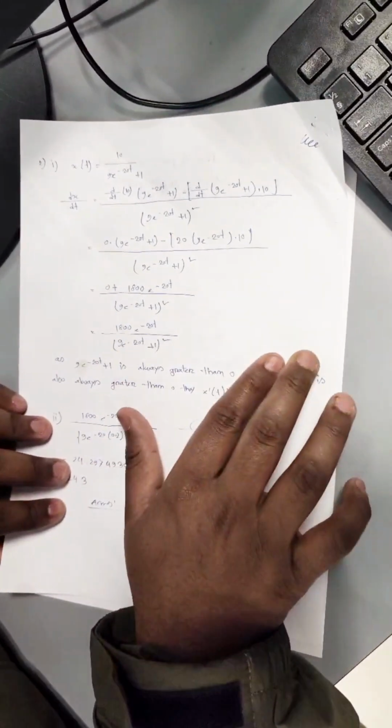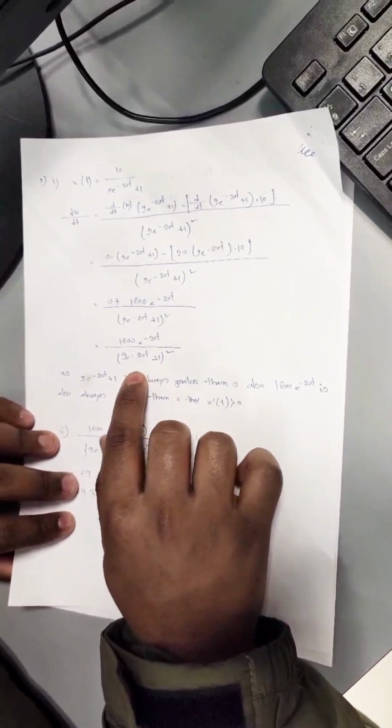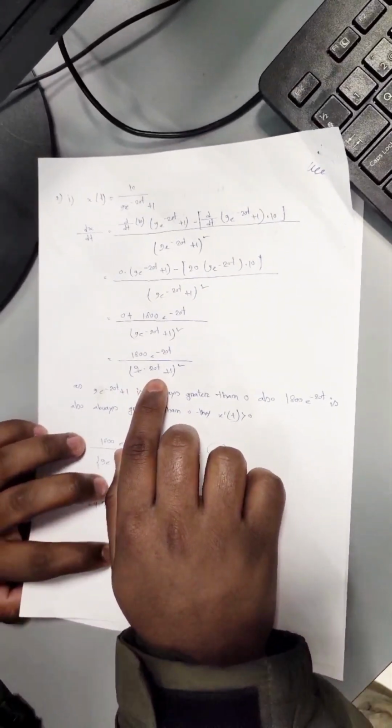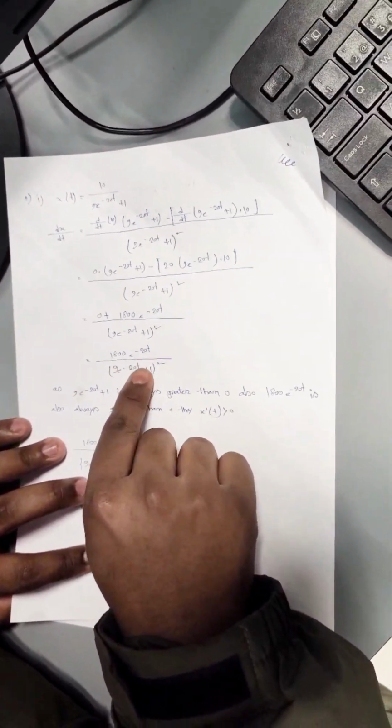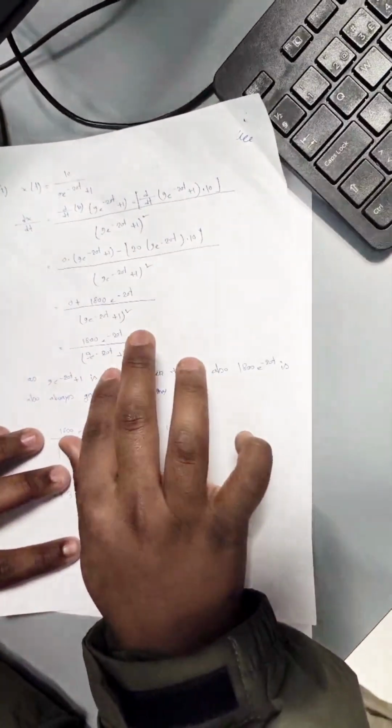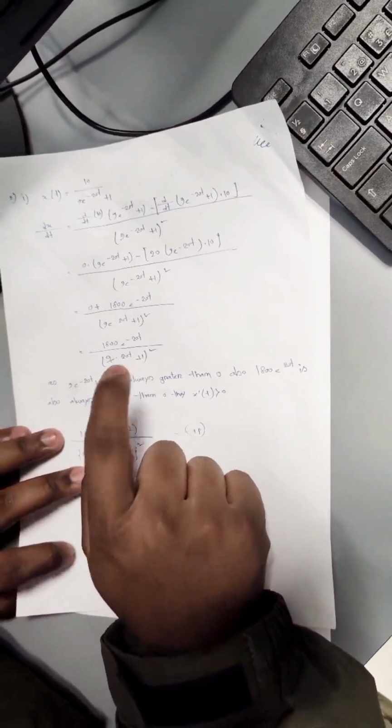Same for the denominator, it's plus 1 at the end, so it will always be more than 0. So it's not possible for this value to end up being negative.